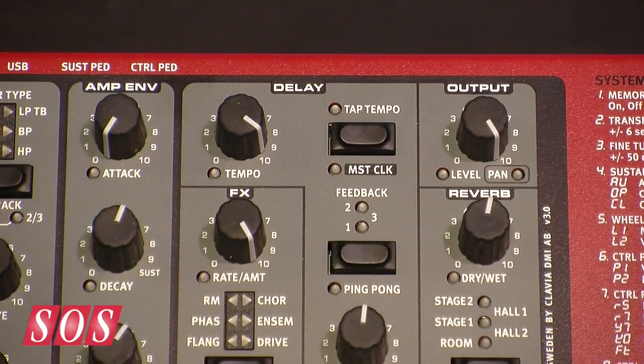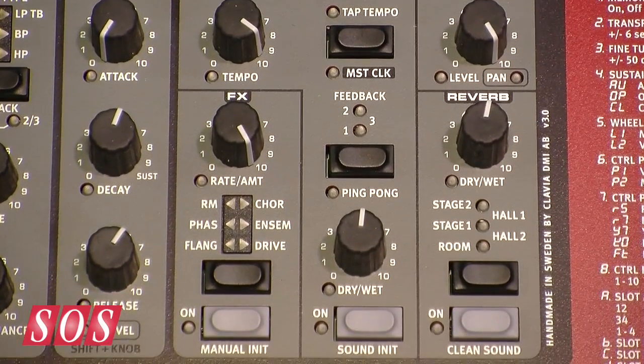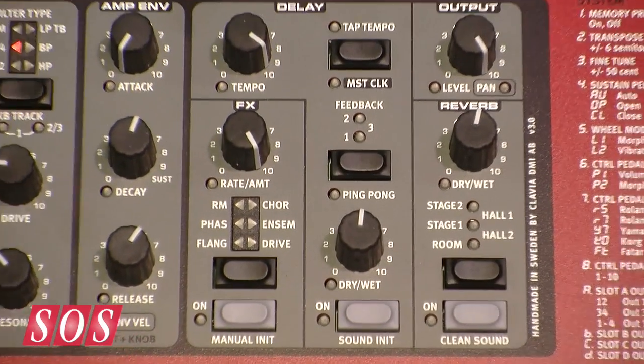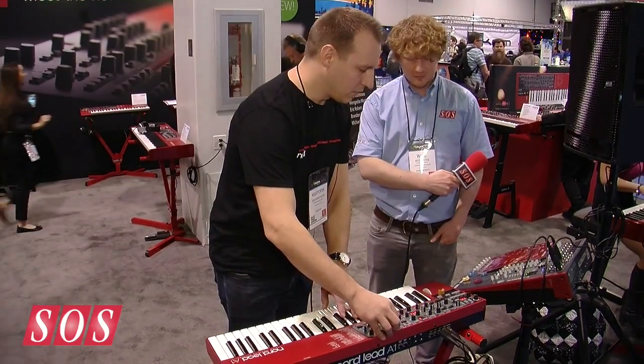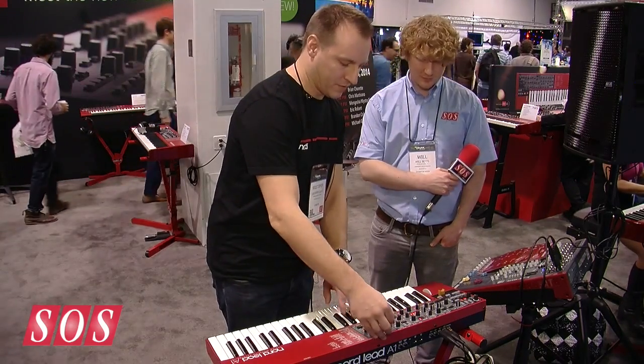So what else have we got on here then? I'm seeing a delay section and more effects there. Yeah, you get a delay with tap tempo and ping pong. And you have analog mode for the delay as well.